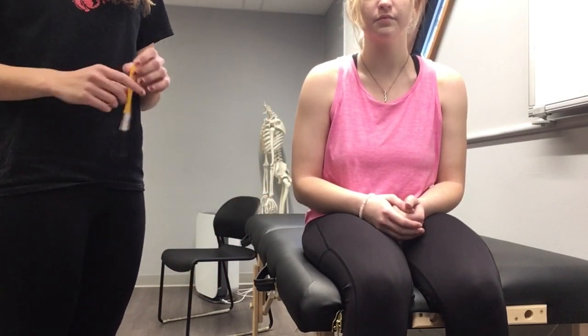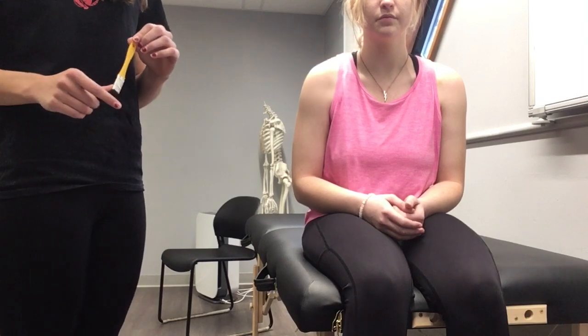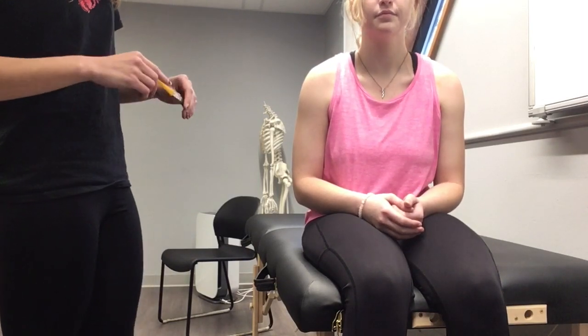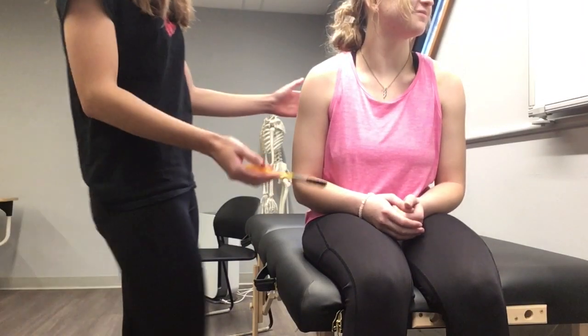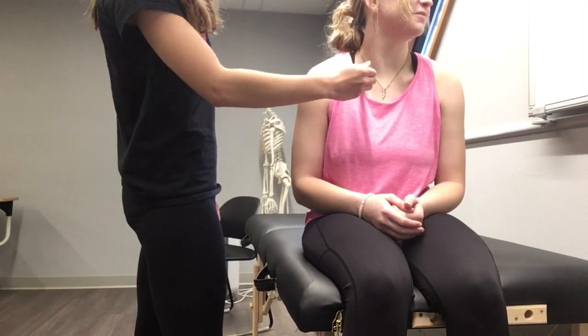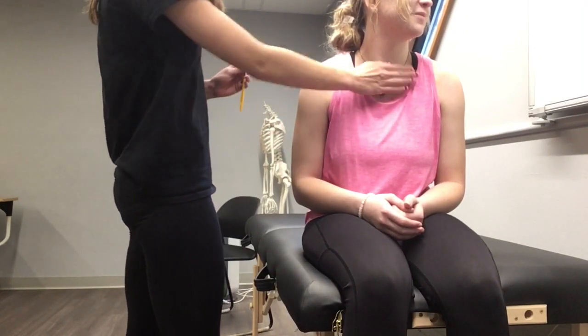Next, we will be doing some dermatome testing. So first I'm going to look at C4, the subclavian nerve. So Haley, please close your eyes and look away. Tell me when you feel this. No. So this one you're going to do up in this area.